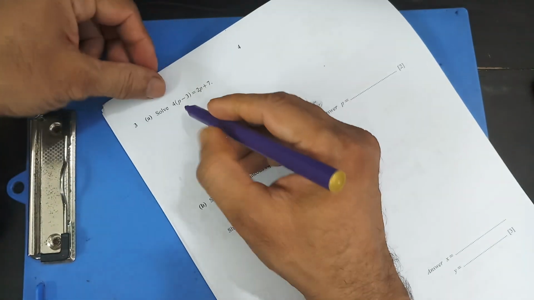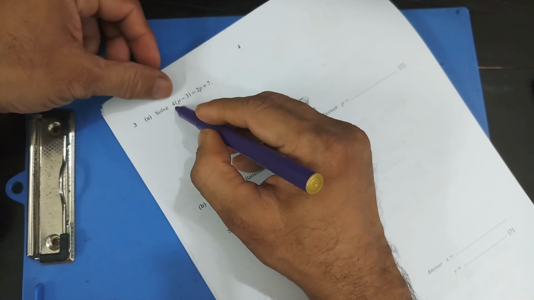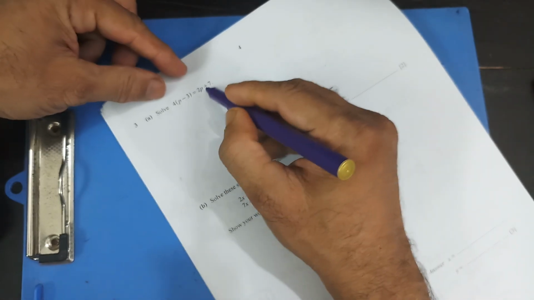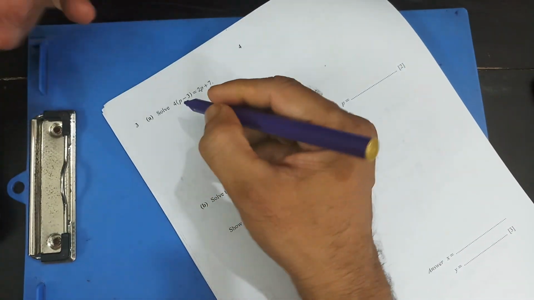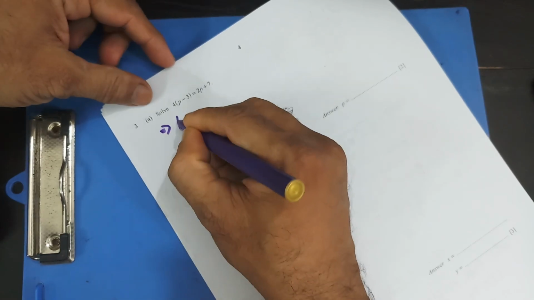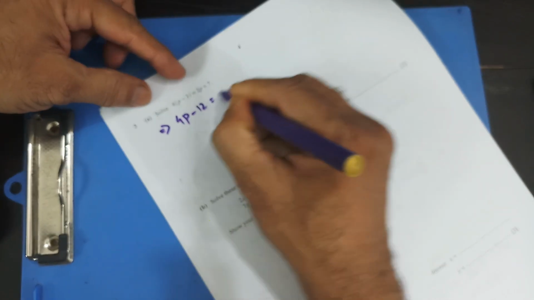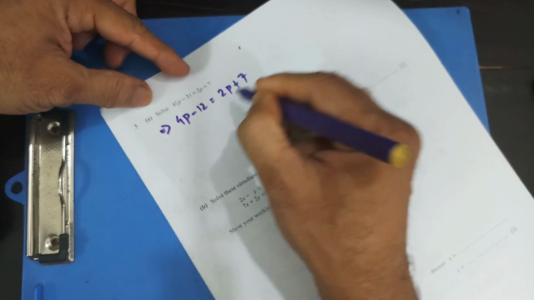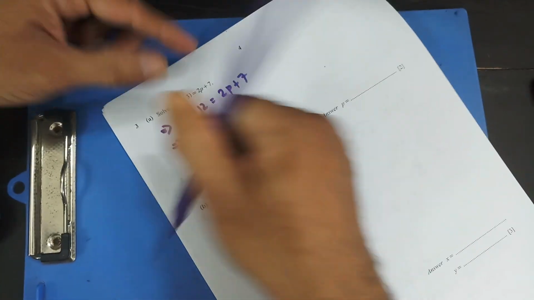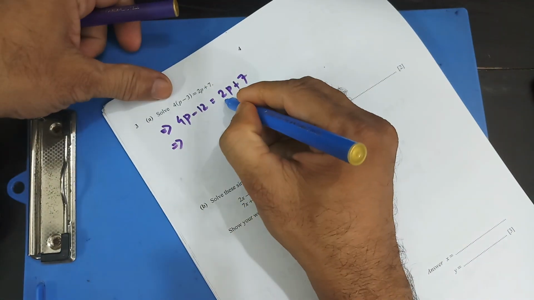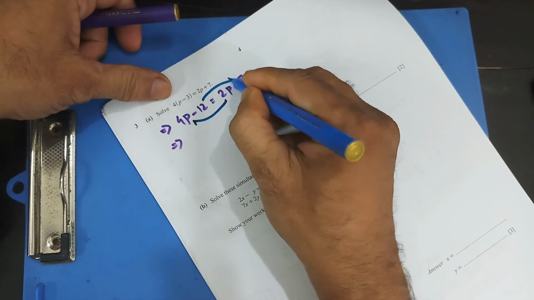Question number 3. It says solve 4p minus 3 in the bracket equal to 2p plus 7. This is very simple. Take the bracket off, so it's going to be 4p minus 12 equal to 2p plus 7. Bring this 2p over here and 12 to the other side.